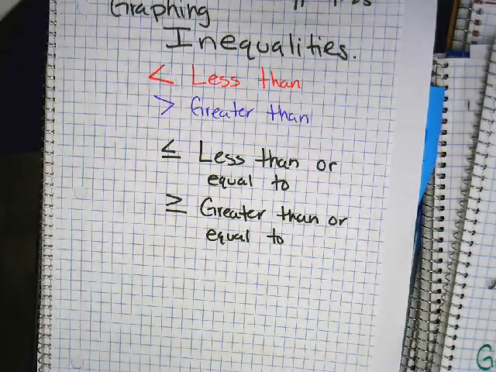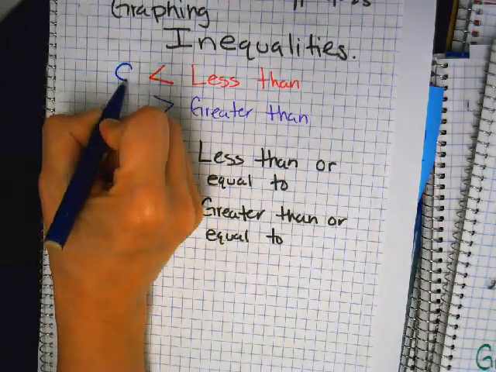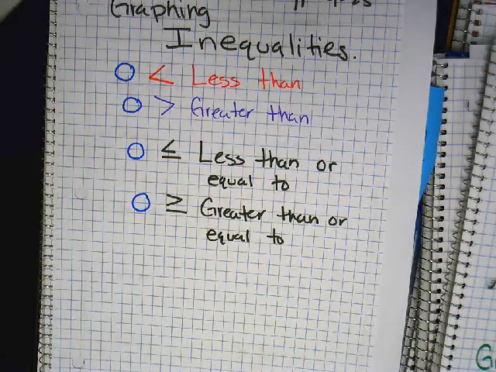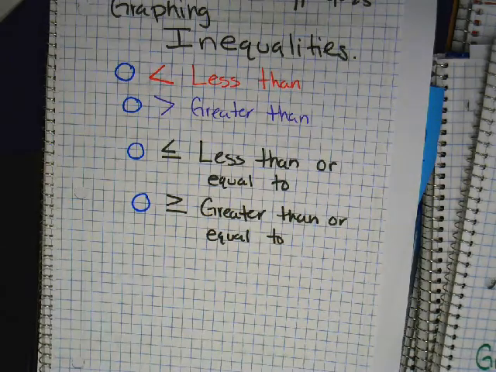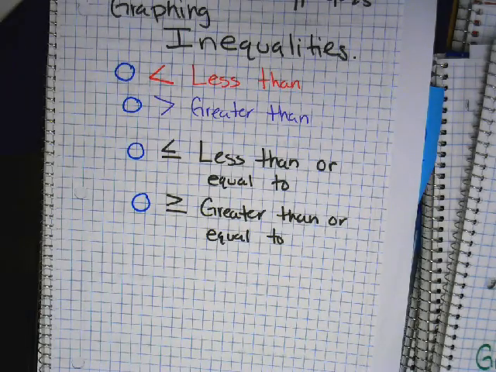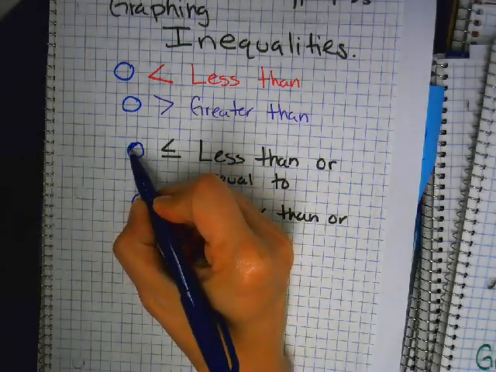This is not going to make sense to you right this second. I need you to draw a circle next to each inequality, like so. So draw 4 circles next to each inequality. 1, 2, 3, 4. Okay. Now, I need you to shade the last 2 inequalities.